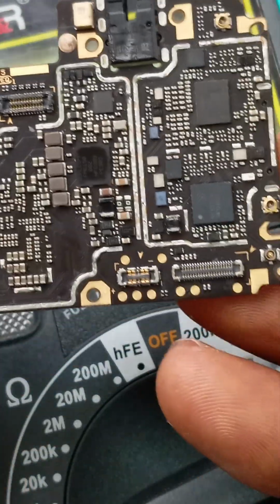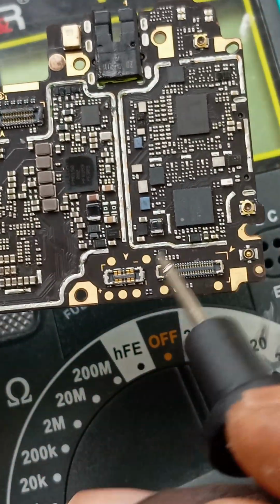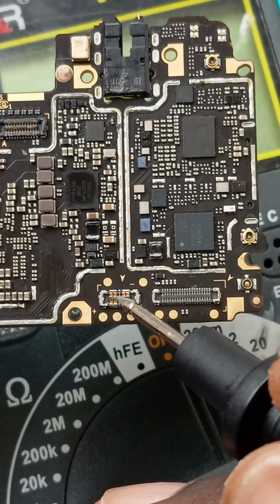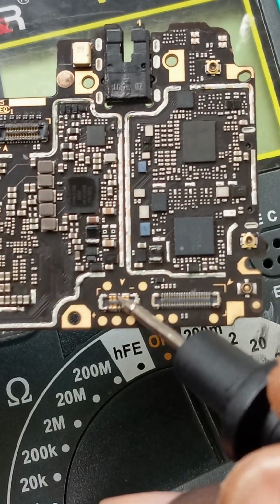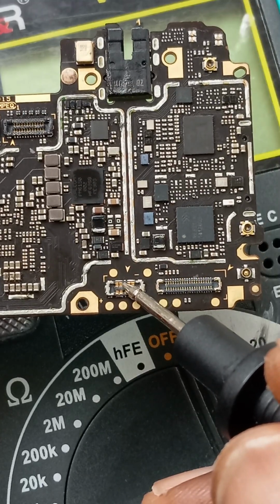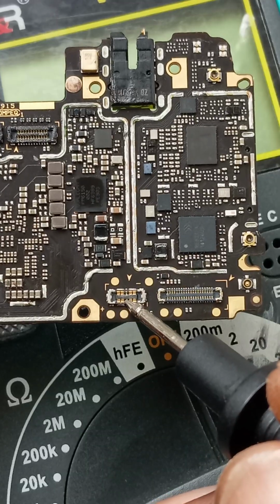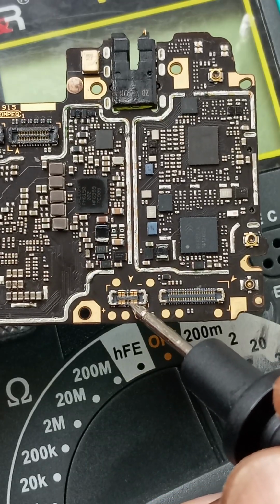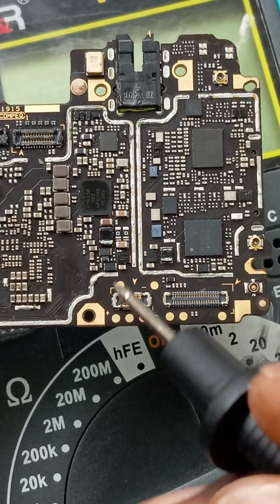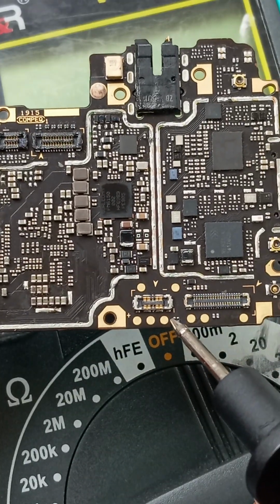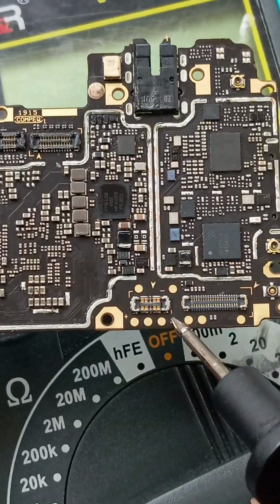So as I said, in this motherboard also, these are the two points. You have the upper pin and the down one. One is for temperature and the other one is for battery ID. Now you have to check the value. After checking the value, from there, you know the value. Then you start to check the capacitors and the resistors. Start from the one closer.